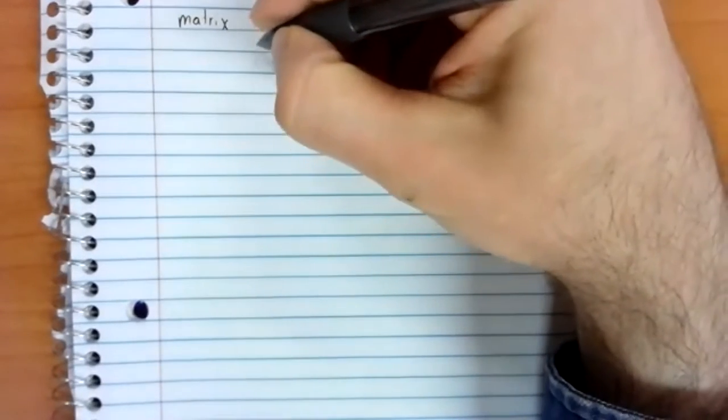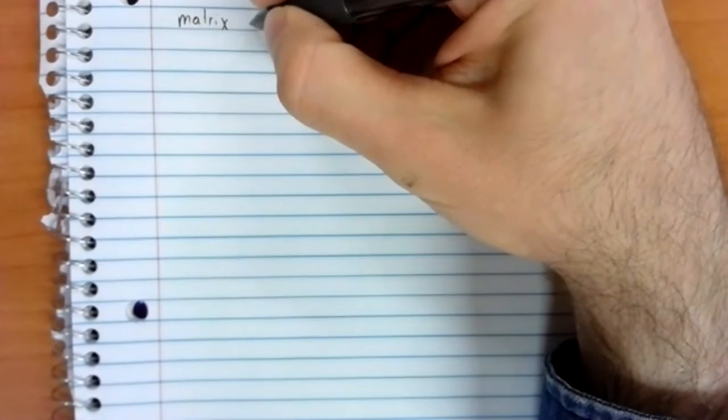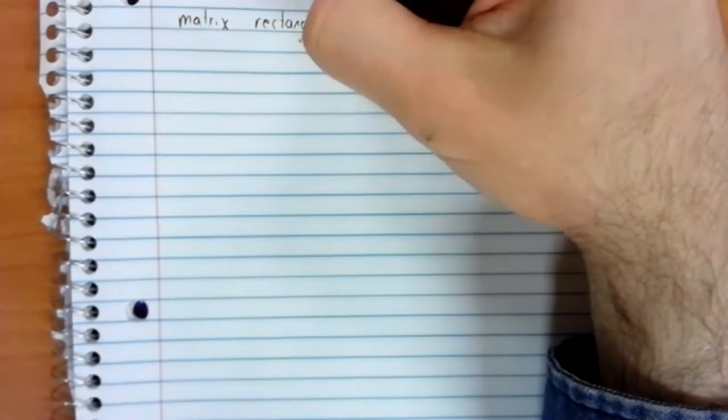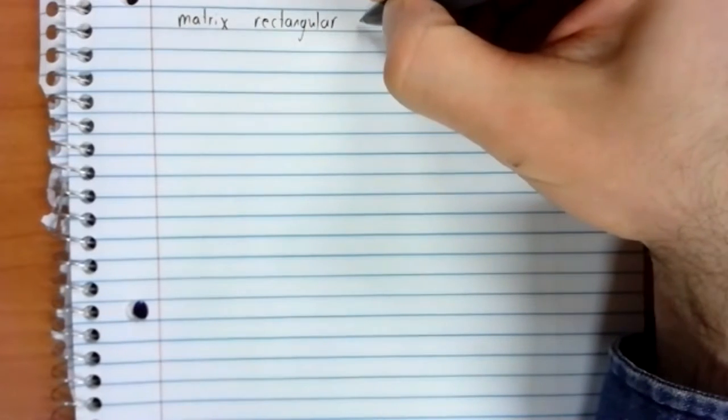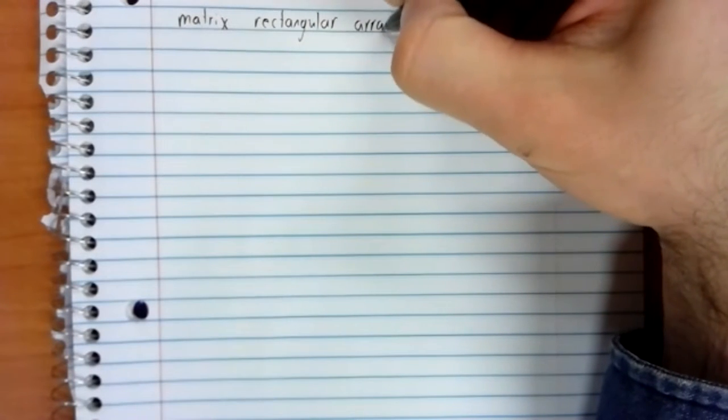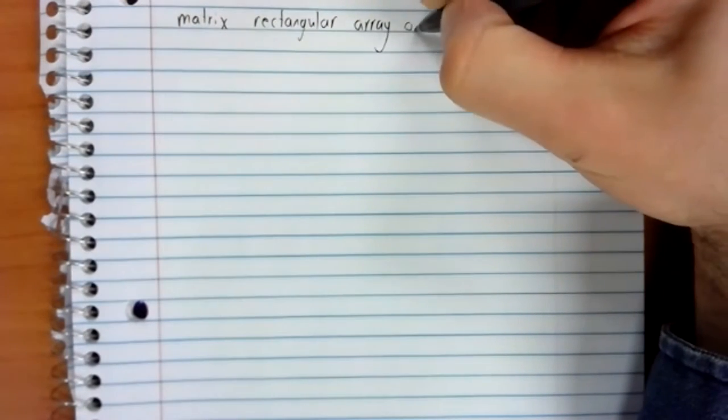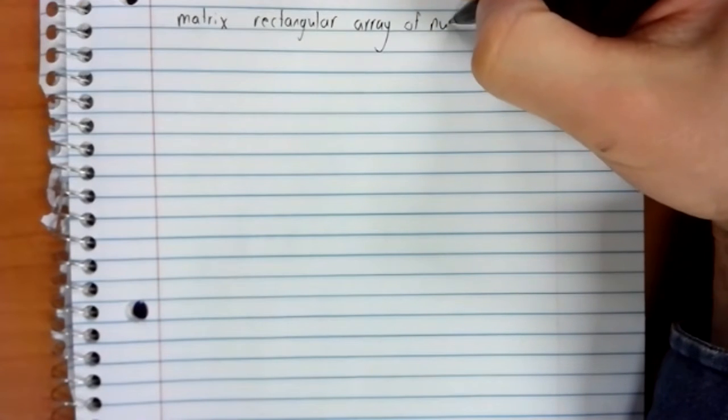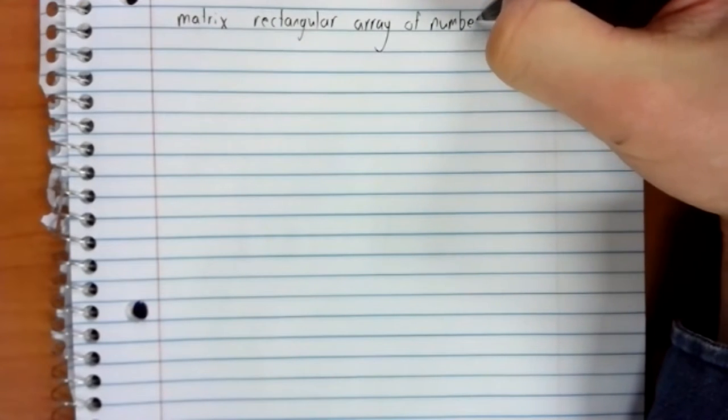A matrix is simply a rectangular array of numbers.